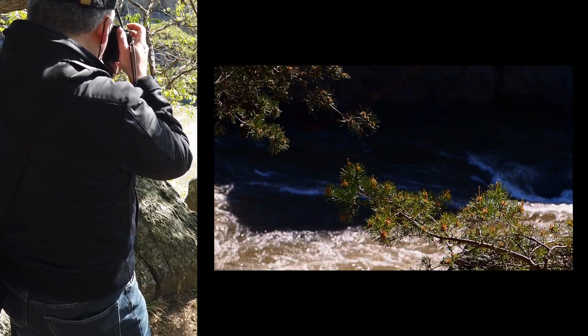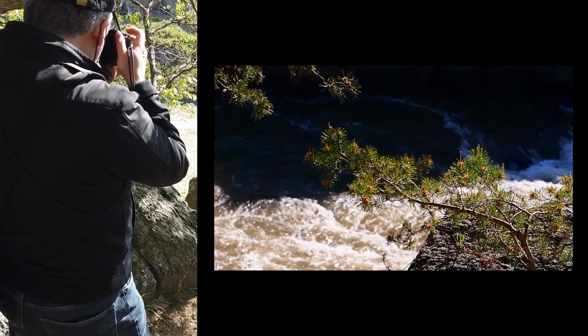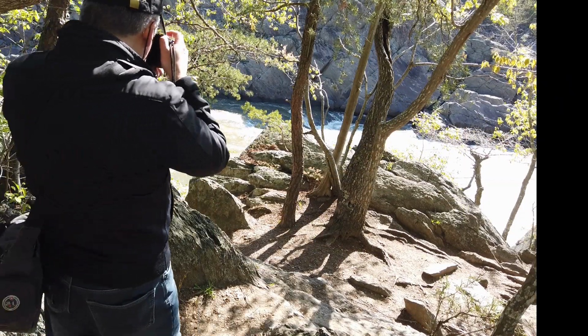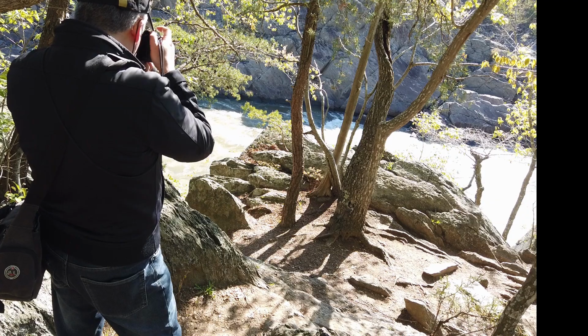And then this other tree, actually how the leaves are kind of reaching out to touch it. I think this would make a nice shot right in here. I'm gonna dial in a little bit more aperture. I need more depth of field. So I'm gonna do f4.